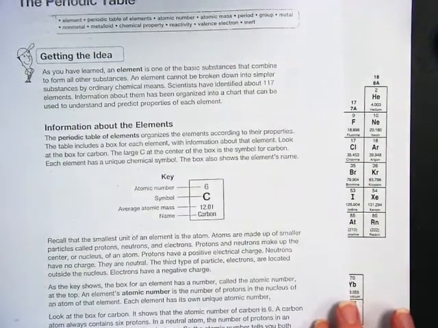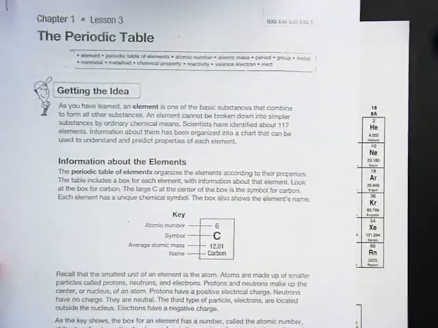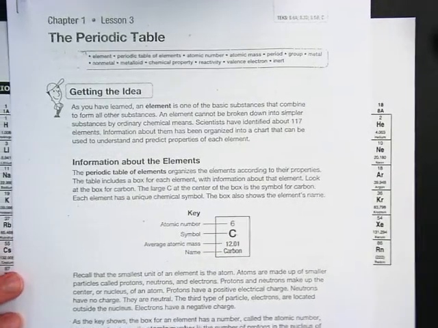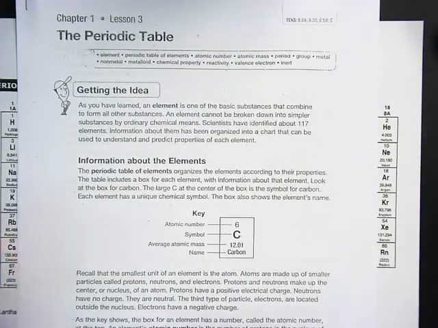Okay, everybody should have notes at their desk. The notes are the reading lesson, the periodic table, and then of course I passed out a periodic table, a blank one. We're going to be looking at both of these today. Okay, so the periodic table, getting the idea.